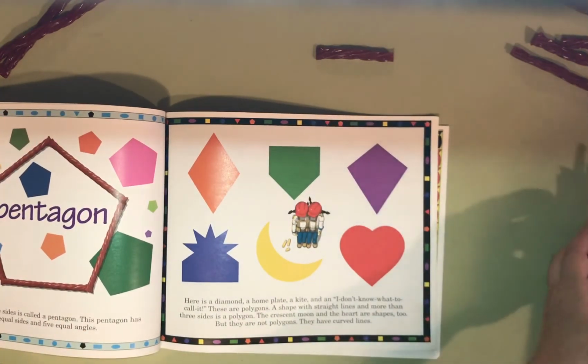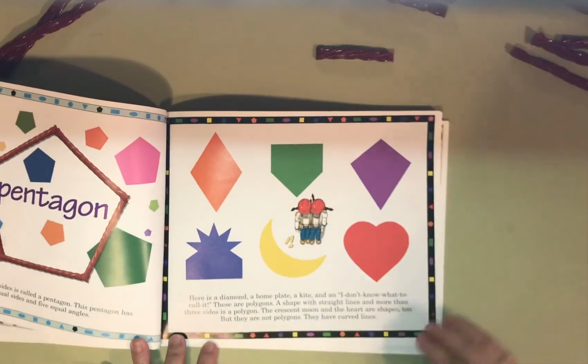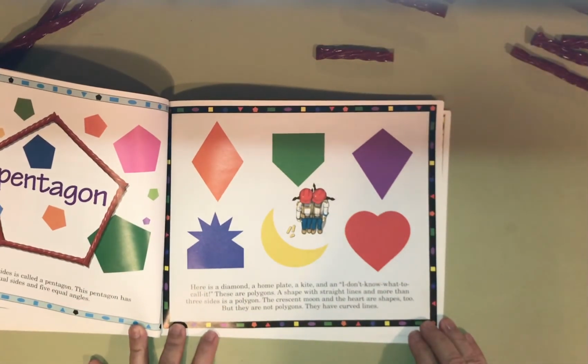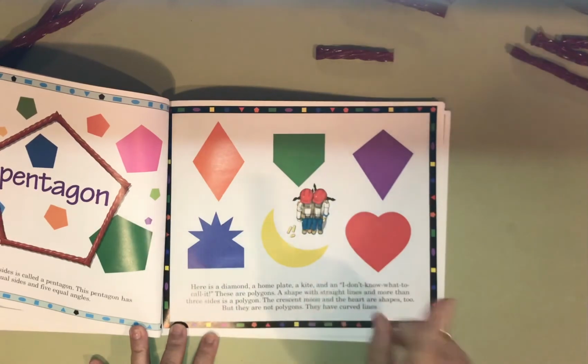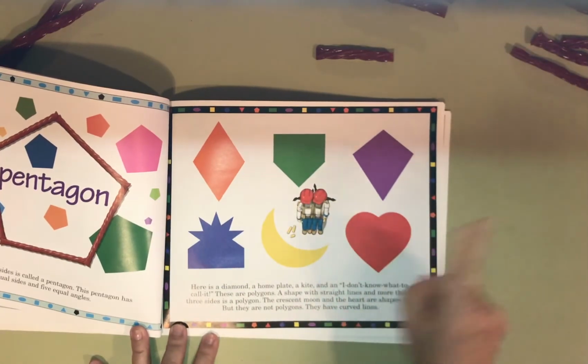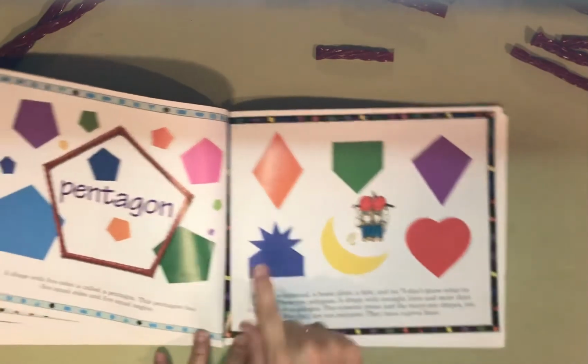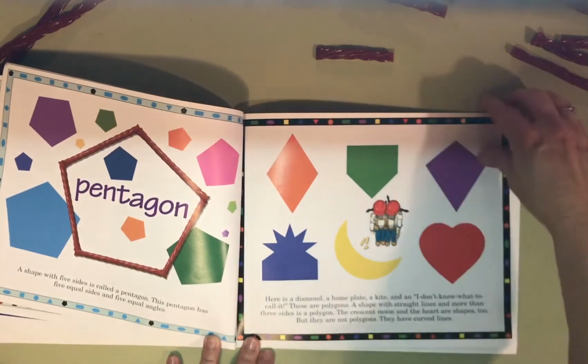These are polygons. A shape with straight lines and more than 3 sides is a polygon. The crescent moon and the heart are shapes too, but they are not polygons. They have curved lines. Because it's curved, it is not a polygon. Curve, not a polygon. Polygon.